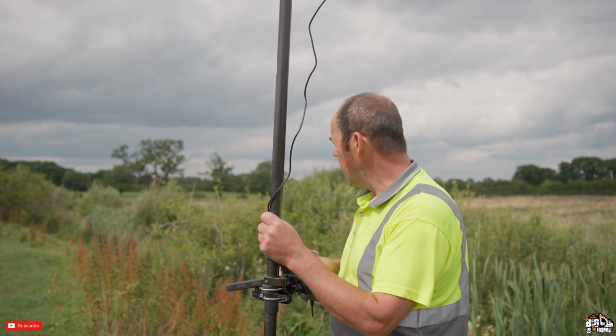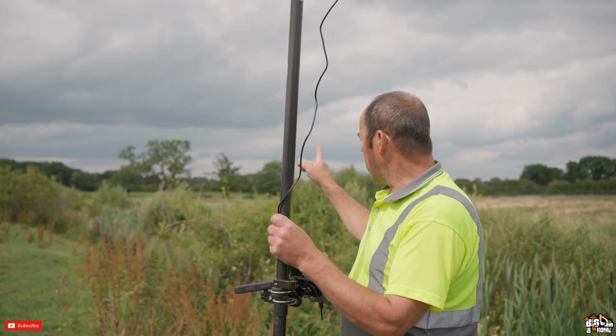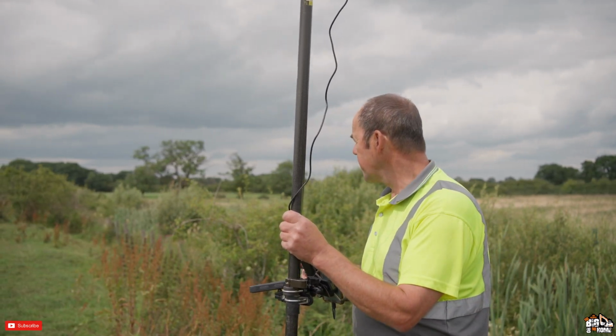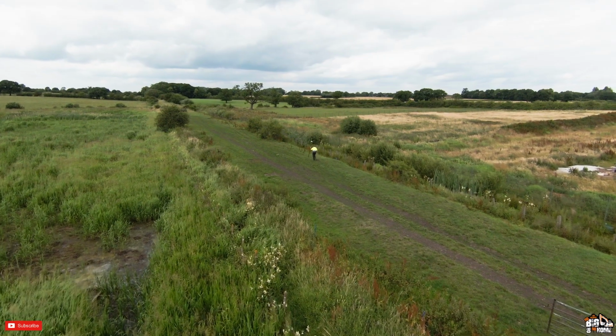I'm going to plot that, so I'll probably be a couple of hours walking over the whole of this 28, 29 acres, something like that, and then we'll go back to the office and get it onto the CAD.